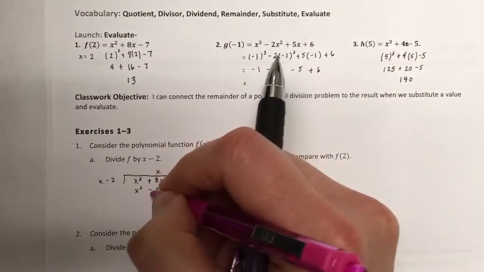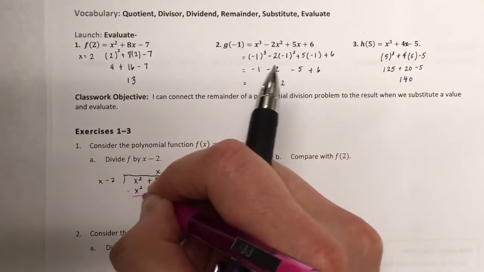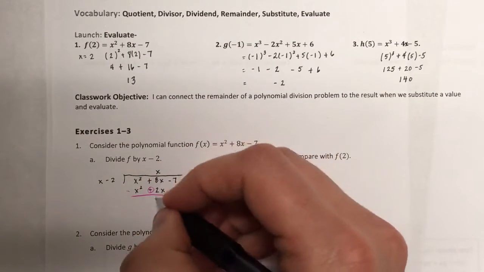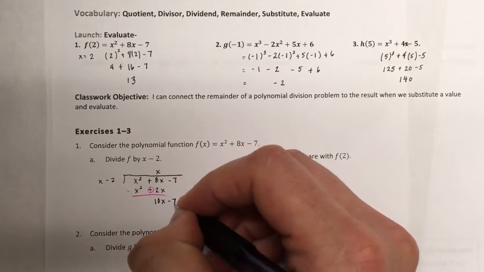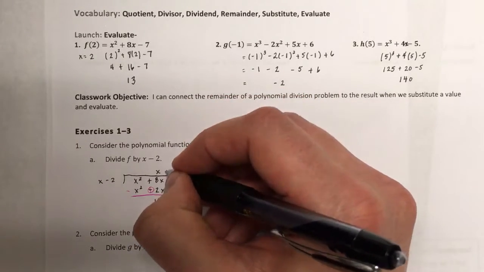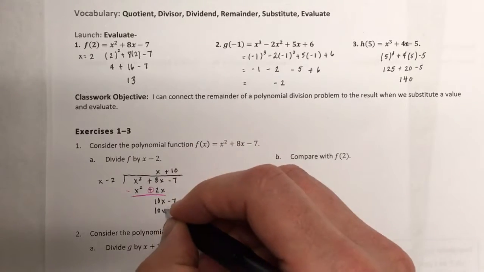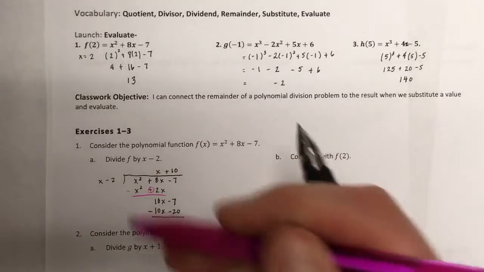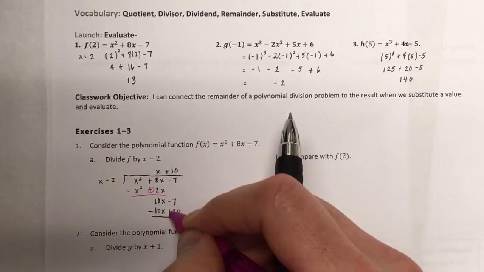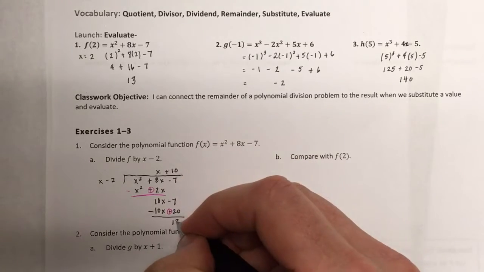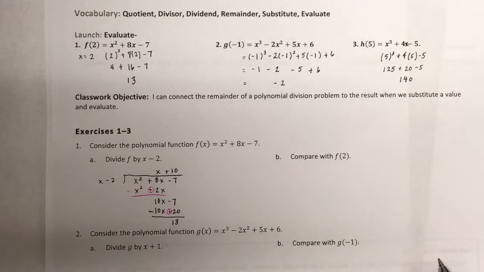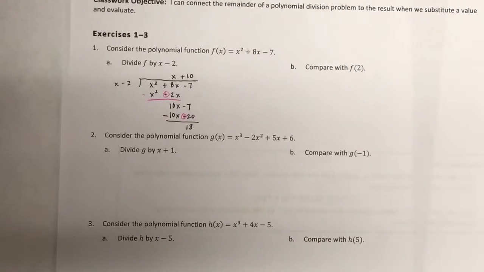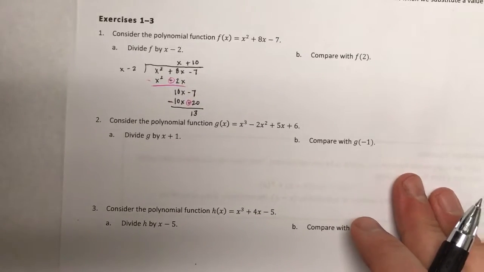I change the signs because I'm subtracting it. And I see that x squared minus x squared is 0. 8 plus 2 is 10x minus 7. And so I get 10x minus 20. Reverse the signage because we're subtracting, so this becomes plus 20, which leaves me with 13. Since I'm in the mode of dividing, maybe I'll do all three of them at once, and then maybe we'll come back and make a connection.